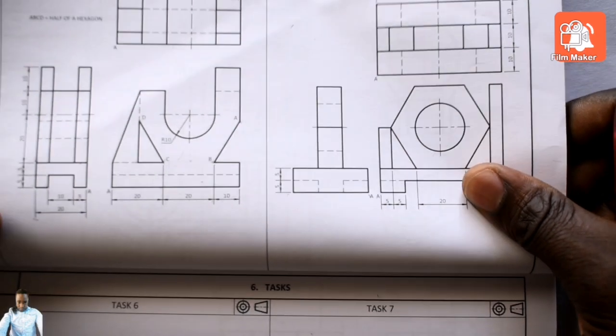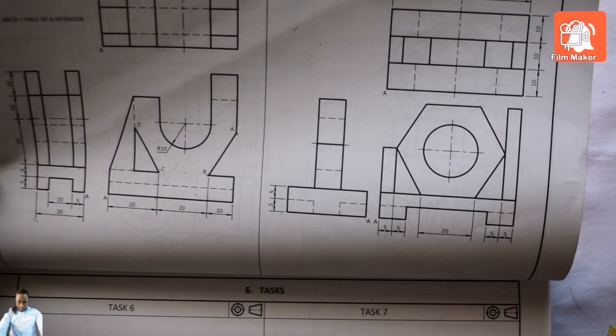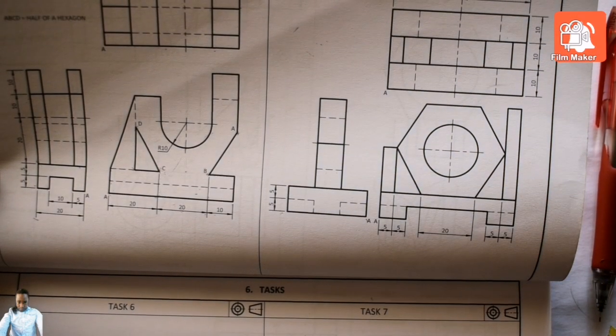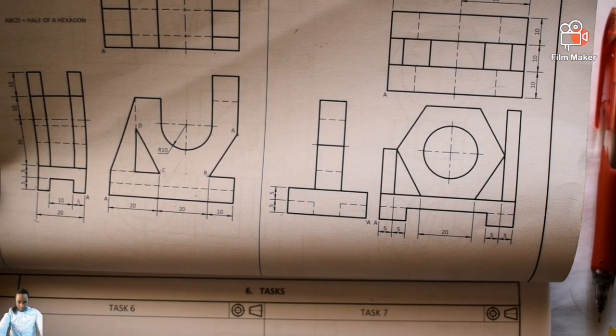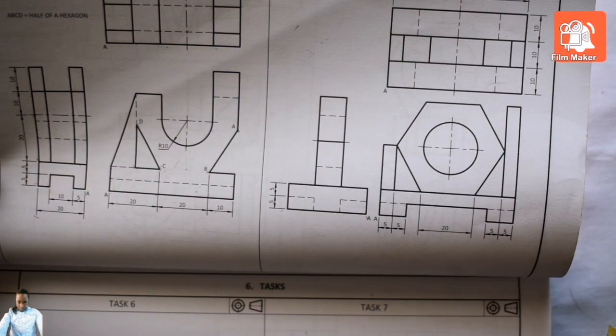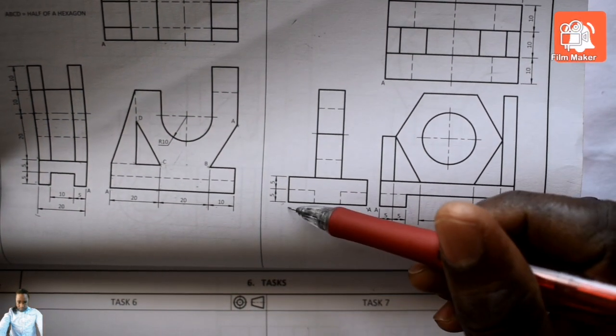So now let's see what the height is. The height is 5 millimeter with another 5 millimeters. From here till there it's 10 millimeter. So it's 5 and the 5, which is 10.